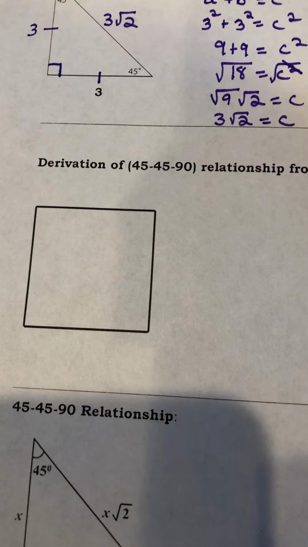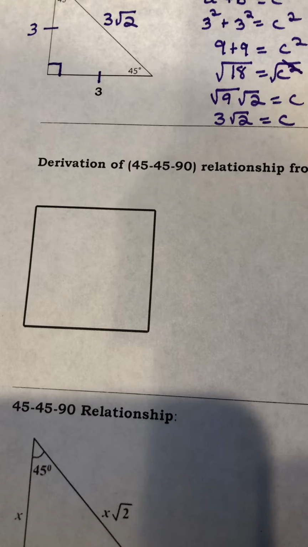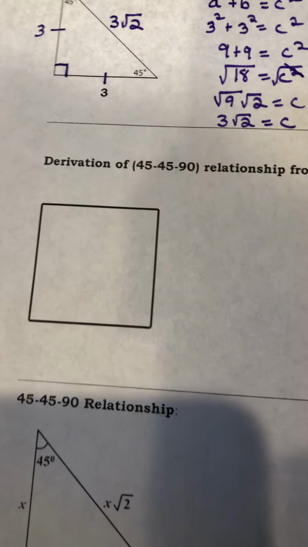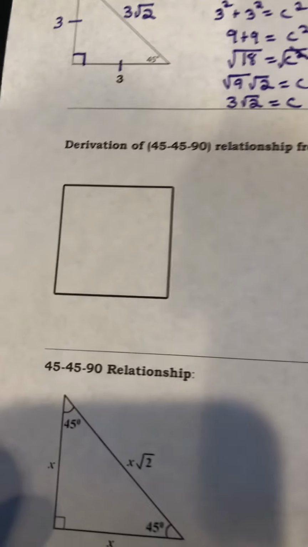So to pick up where we left off, in the first example, the legs were both 3 and the hypotenuse was 3 times the square root of 2. So my question is, I wonder if that relationship between the legs and hypotenuse exists all of the time. So let's derive the 45-45-90 relationship, and we're going to see that this derivation comes from a square.